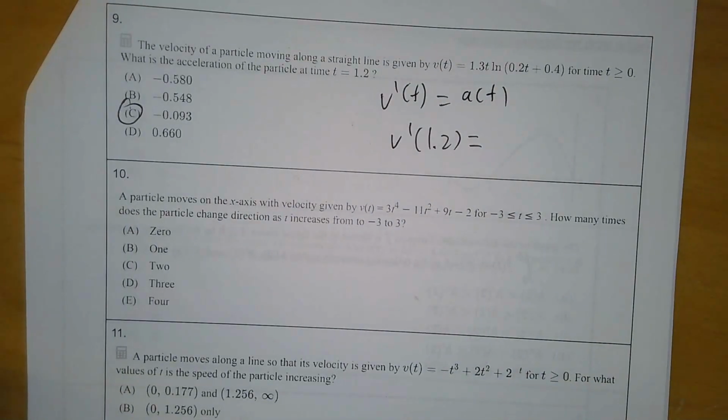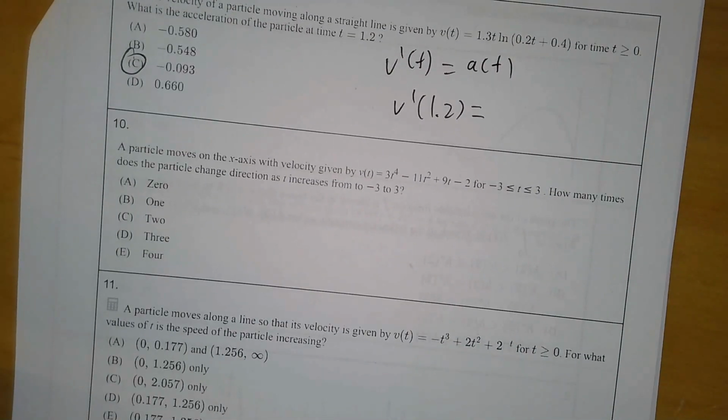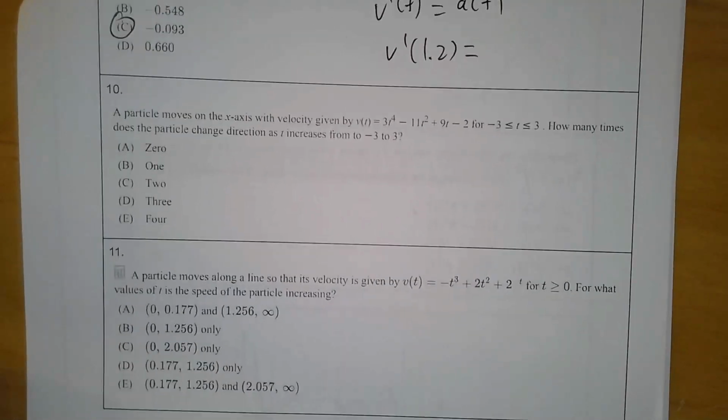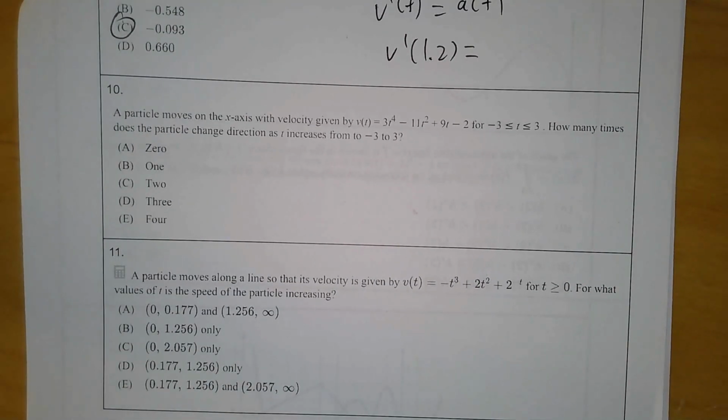A particle moves on the x-axis with velocity v of t equals 3t to the 4th minus 11t squared plus 9t minus 2 for t from negative 3 to 3. How many times does the particle change direction as t increases from negative 2 to 3? I need to graph it. So this is the chart. Let me bring that up briefly.